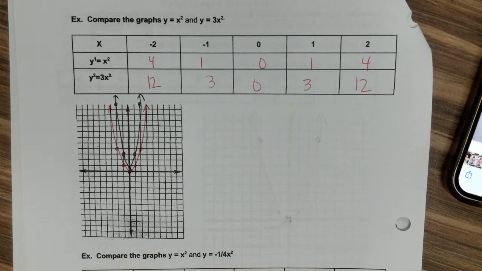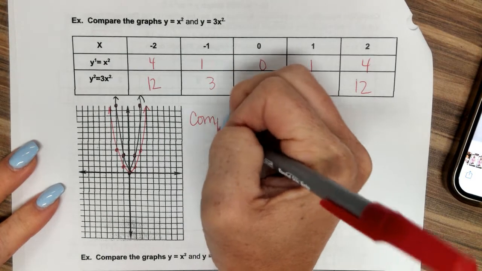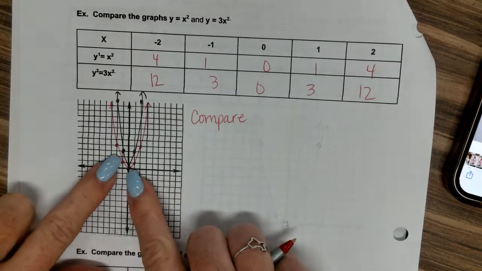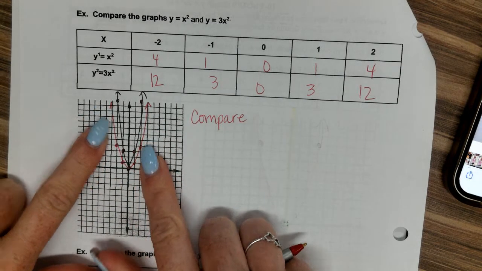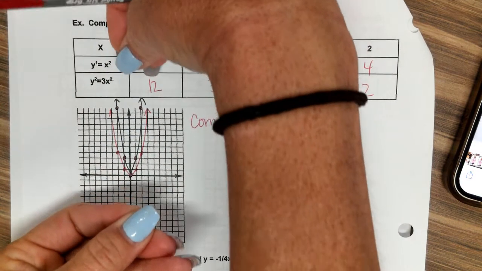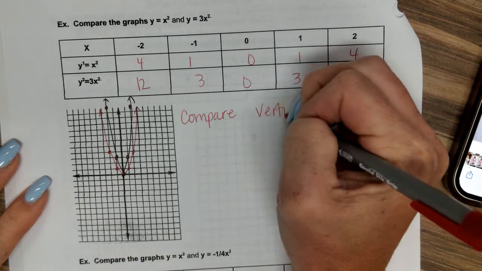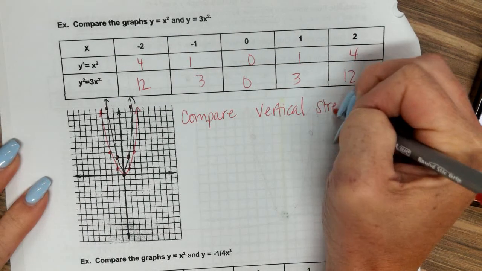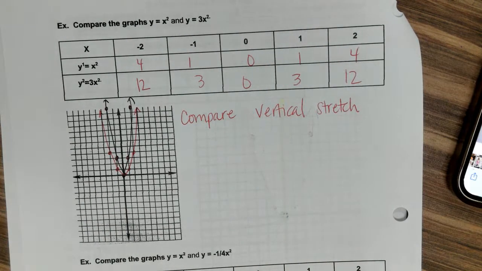It's called a vertical, so to compare it. So everybody look, this one is the one we started with, my red one. It's like I took my fingers and I pulled it like that. So I'm pulling it vertically. It's a vertical stretch, because I'm stretching it up like this. Does that make sense? Yes or no?